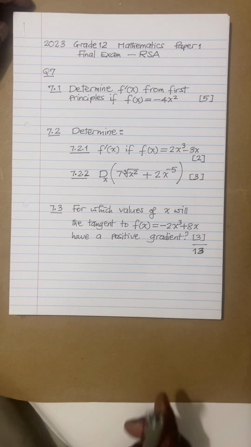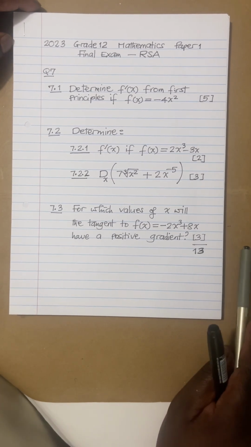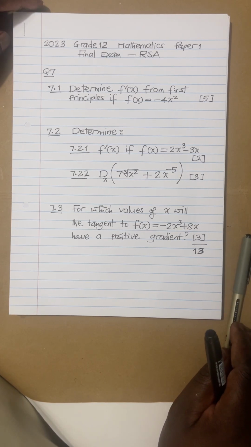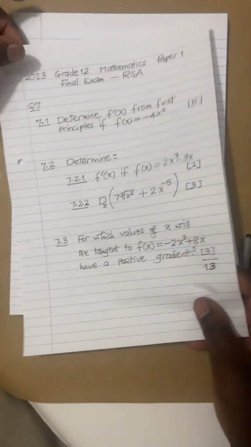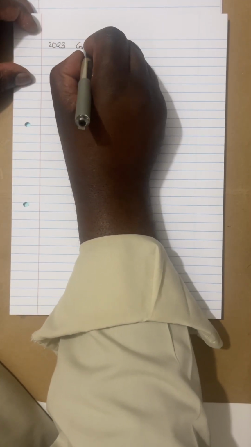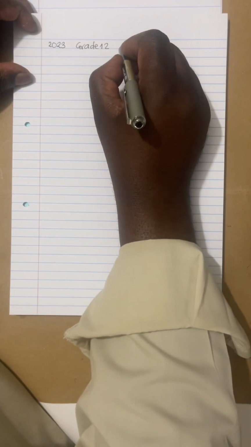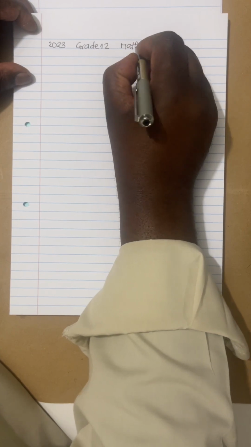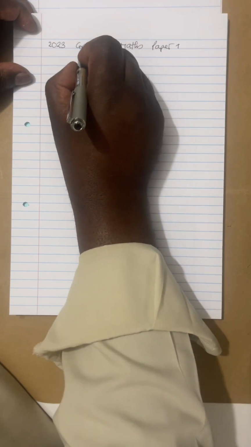Right. So the first one here says determine f prime of x from first principles if f of x equals minus 4x squared. Right. So I'm going to go straight because time is a bit of a problem. So this is 2023 grade 12 mathematics, paper 1. This is the final exam.